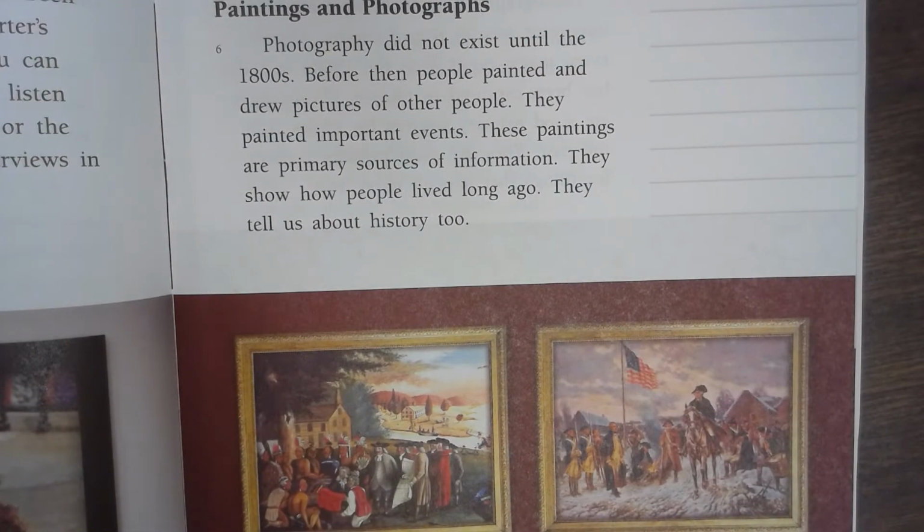Photography did not exist until the 1800s. Before then, people painted and drew pictures of other people. They painted important events. These paintings are primary sources of information. They show how people lived long ago. They tell us about history too.